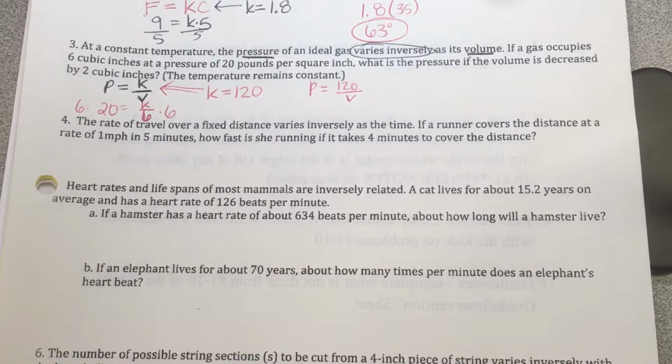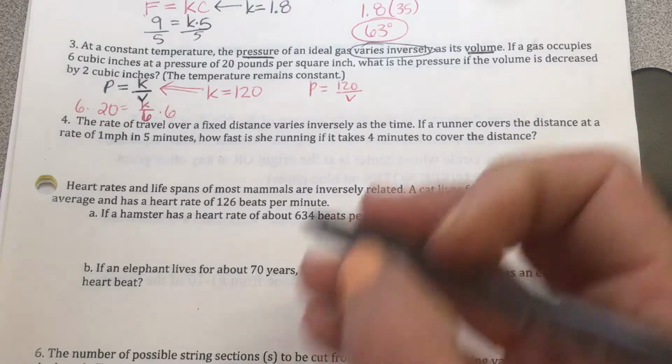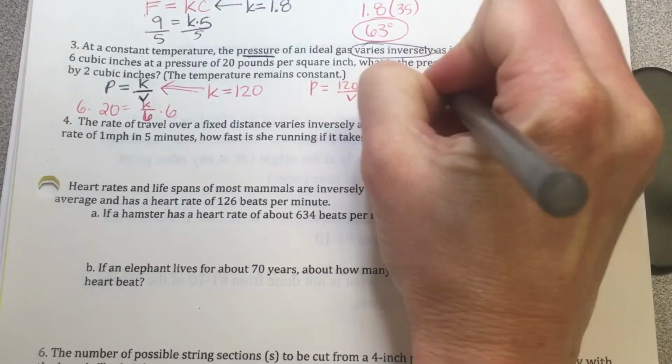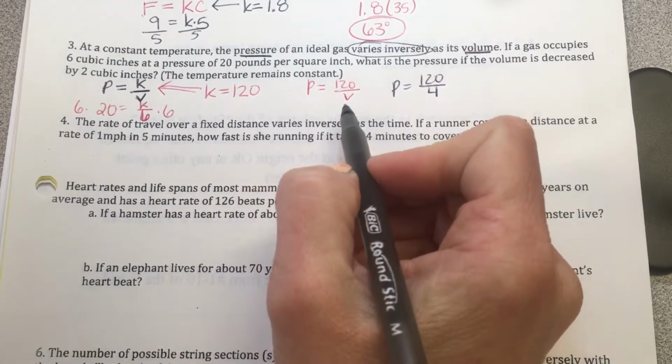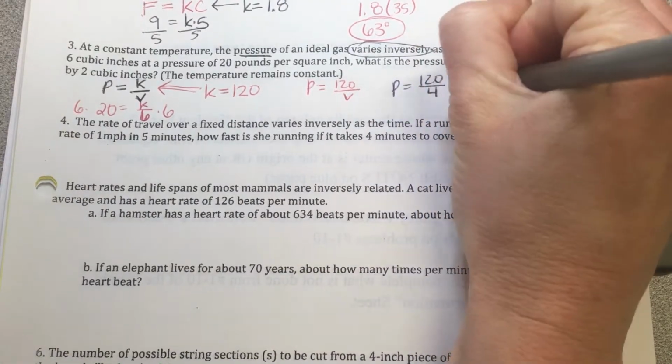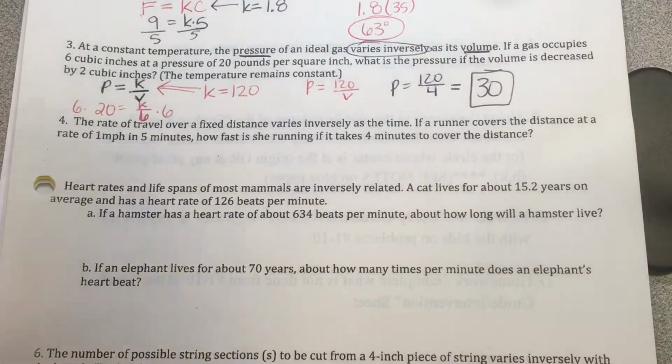All right, what is the question asking on this one? What is the pressure? That means I don't know what it is. When the volume is what? Oh, good, Brian. It's decreased by 2, okay? It's not 2, it's decreased by 2. What was the original volume? 6. The original volume was 6. If you decrease by 2, you are at 4, okay? You're at 4. So P equals 120 over 4. So your new volume is 4. And what does that give you? Gives you 30, okay?